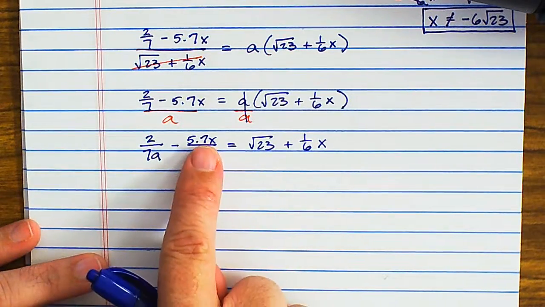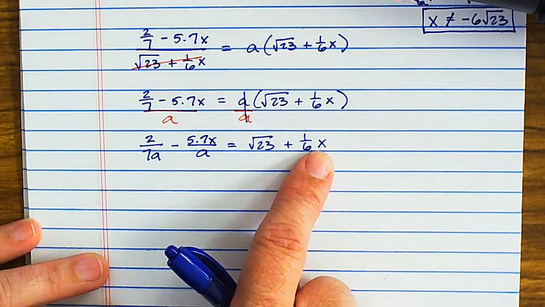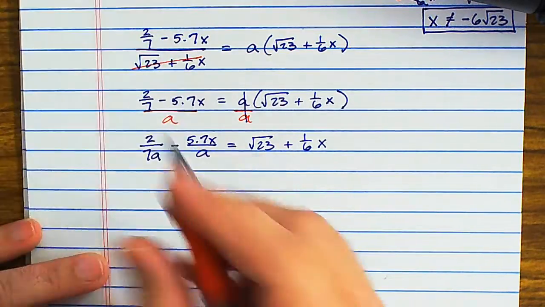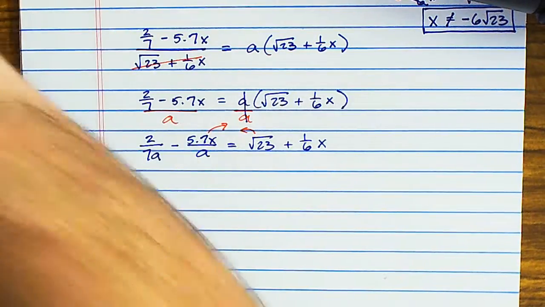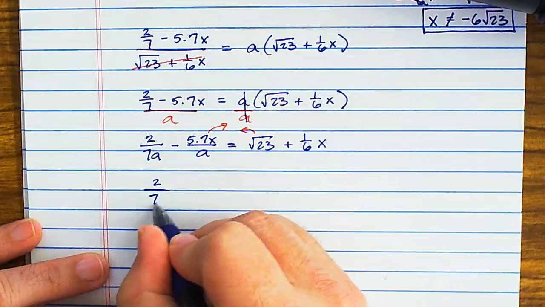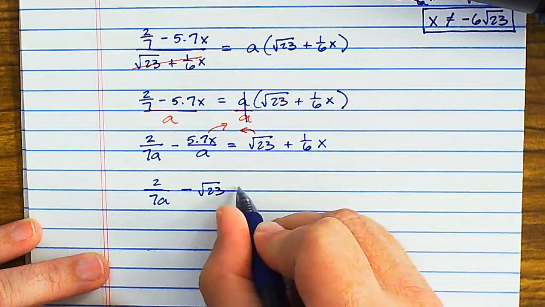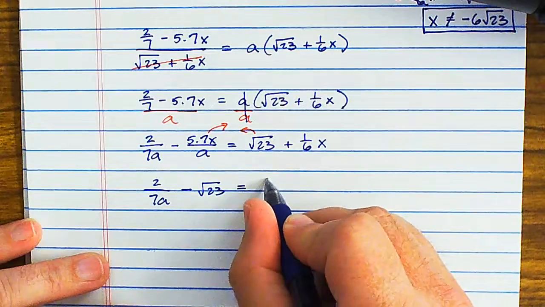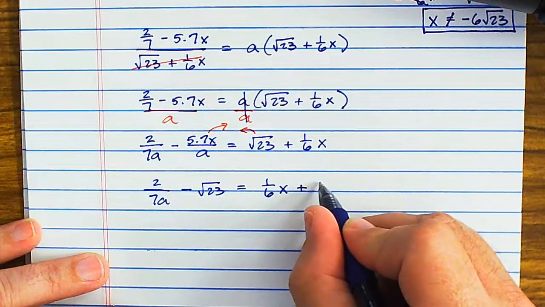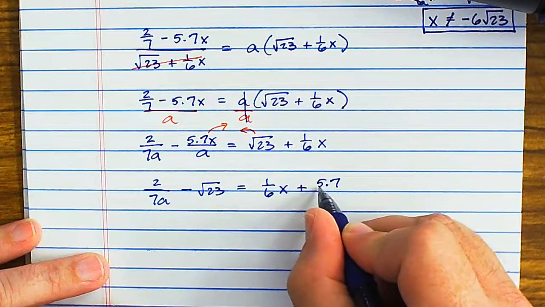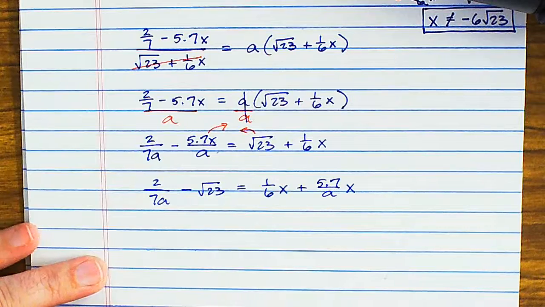In order for me to isolate x, I've got to move this x over to join this x, and then I'll factor out an x. So what I'm going to do now is move this whole fraction that way and move the radical 23 that way, which is going to give me 2 over 7a. That's a positive, so it's now negative radical 23 equals 1 over 6x. That's a negative, so now it's a plus 5.7 over ax. And I just put that x behind it. It's the same thing.